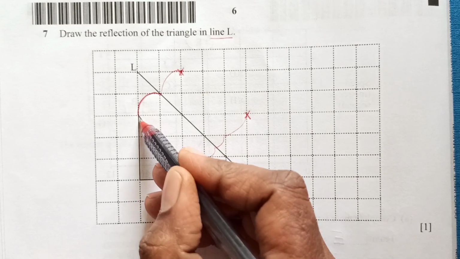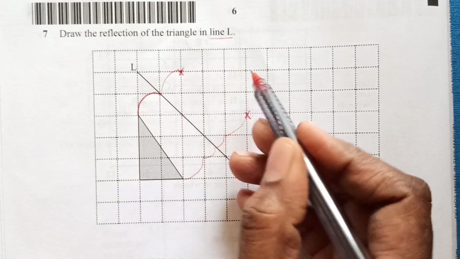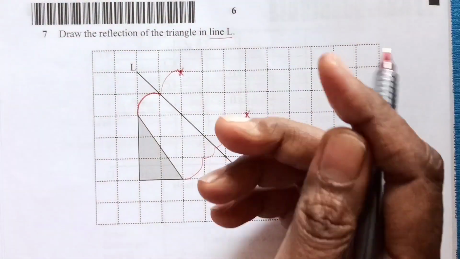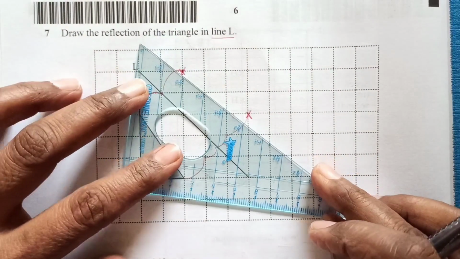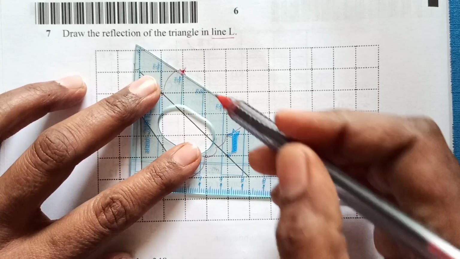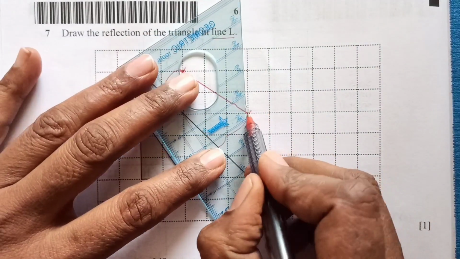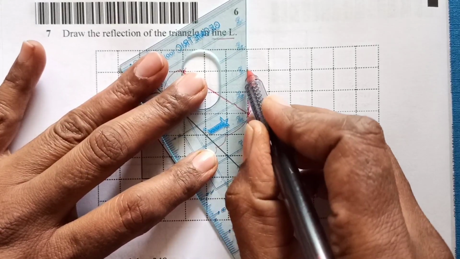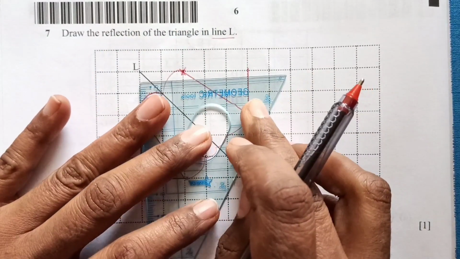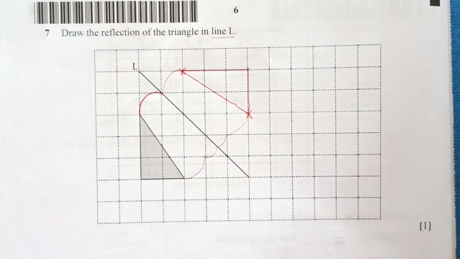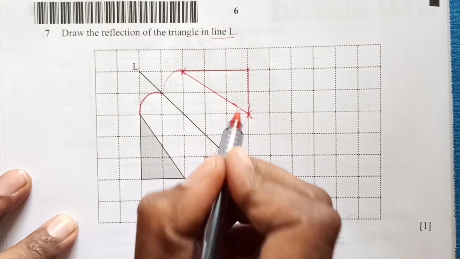You can see now these are 3 here, 3 here, so this will be the actual diagram, the reflection, by joining these points. This here and like this. So this is the reflection.